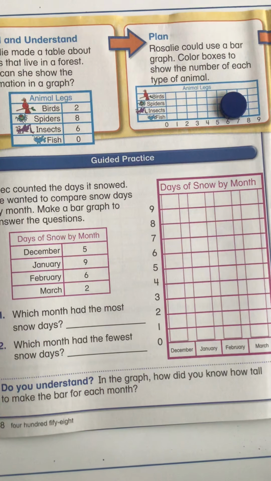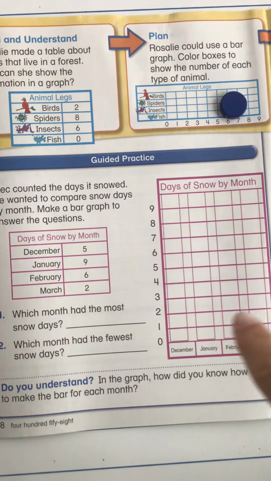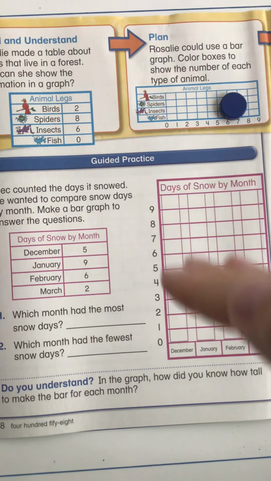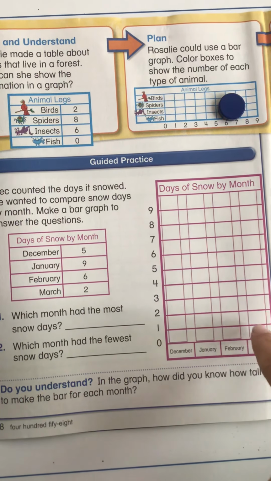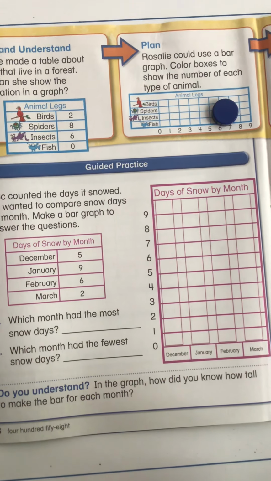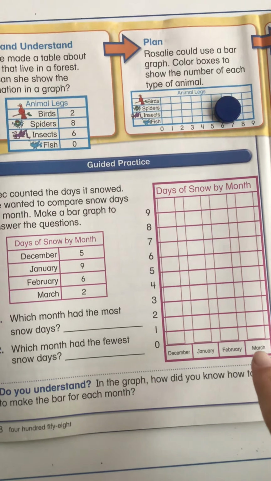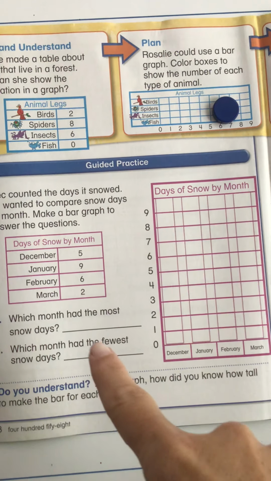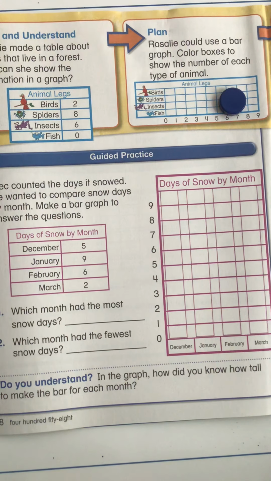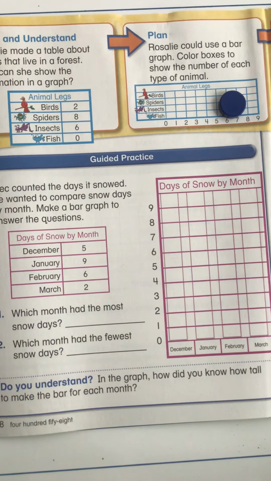And then number 2 says, which month had the fewest snow days? Fewest means the smallest amount. So look on your graph again and see which line was the shortest or had the smallest amount. You should be able to see that March was the smallest with only 2 boxes filled in. We're going to write the word March on the line. Use a capital M because March is a proper noun. It's the name of a month.